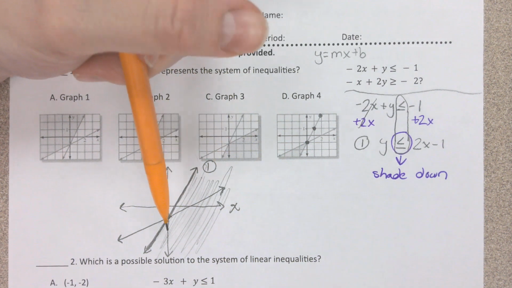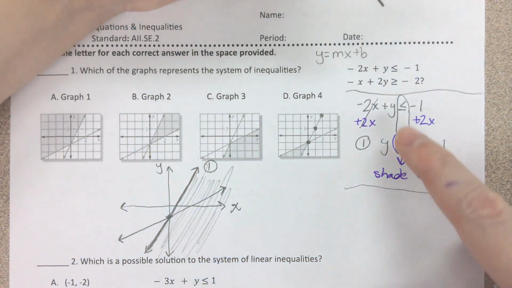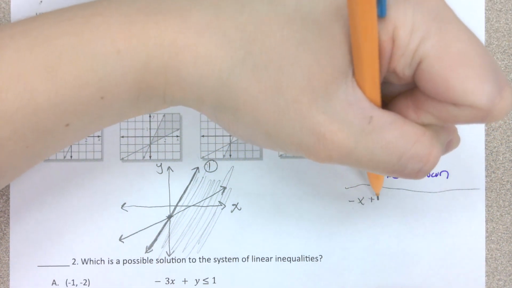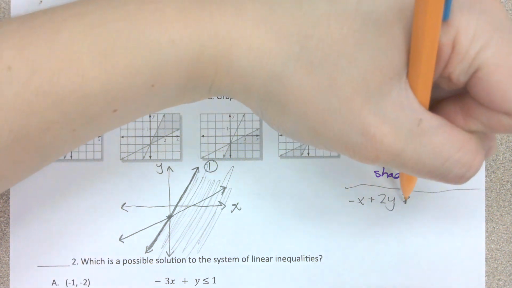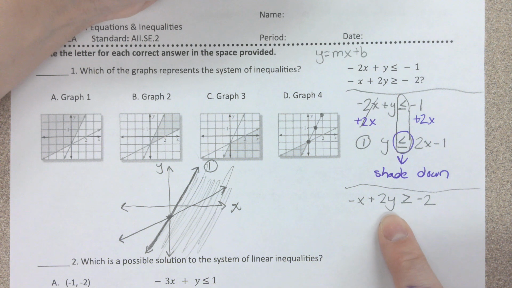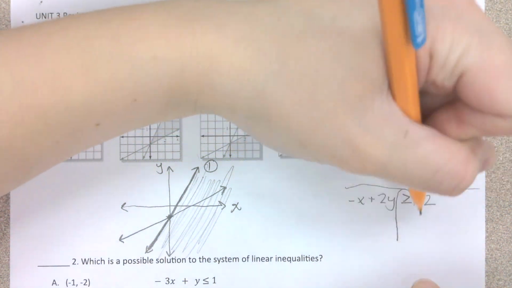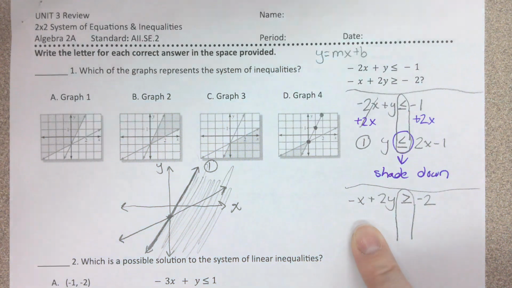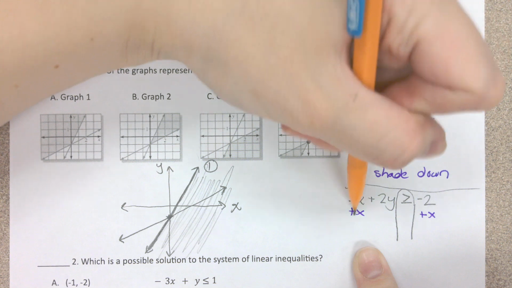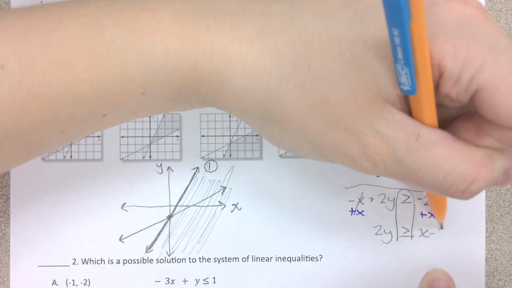Okay, now I just need to do the same for the other line. So my other equation, the bottom one, I have negative x plus 2y is greater than or equal to negative 2. Same thing, I want the y by itself. So first I need to move the x over here. So that's a minus x. We're going to plus x on both sides. We have 2y is greater than or equal to x minus 2.